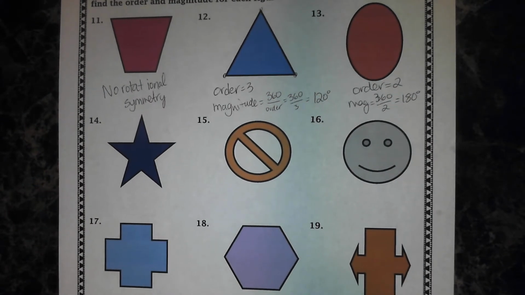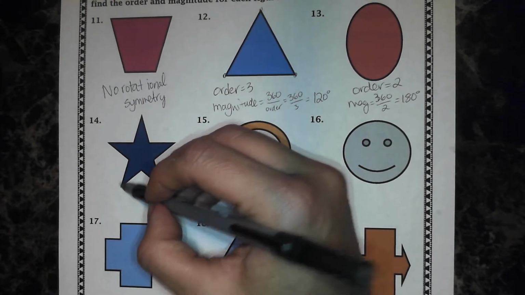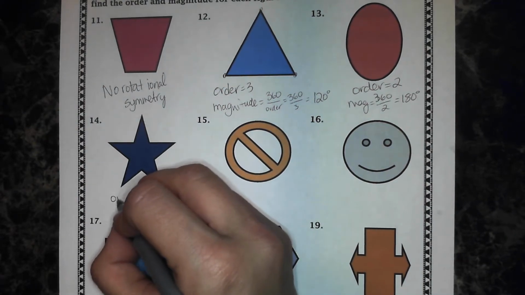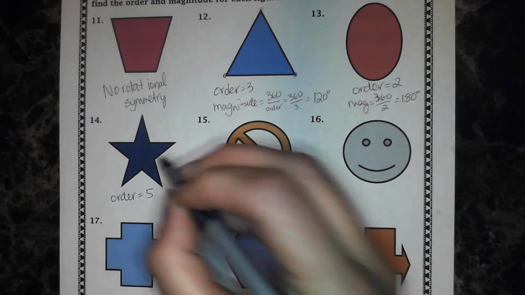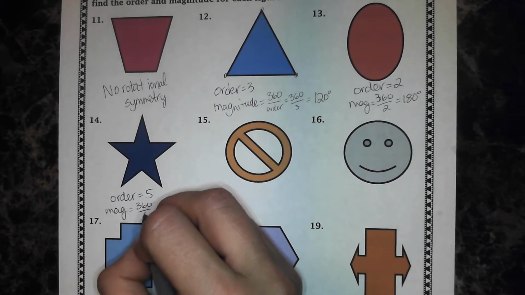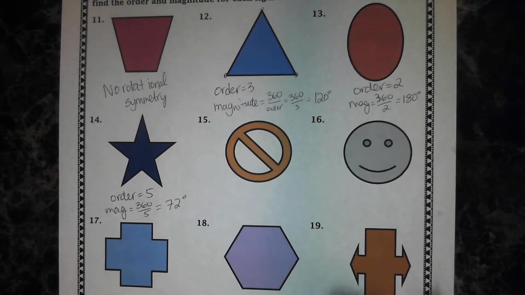Now this one, their order is, we've got 1, 2, 3, 4, 5 points. So every 5 points, it would repeat. So that's 5. And again, the magnitude is 360 divided by 5, so it will repeat every 72 degrees.